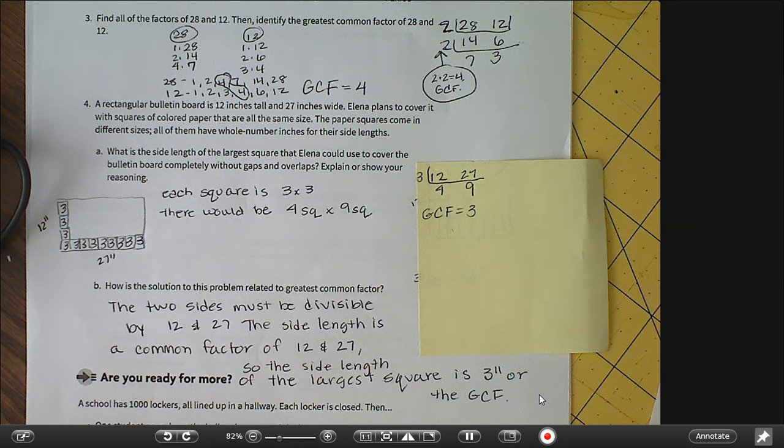All right, number 4 says a rectangle bulletin board is 12 inches tall and 27 inches wide. Elena plans to cover it with squares of colored paper that are the same size. The paper squares come in different sizes. All of them have whole number inches for their side lengths. What is the length of the largest square that Elena could use to cover the bulletin board completely without gaps and overlaps? Explain or show your reasoning.